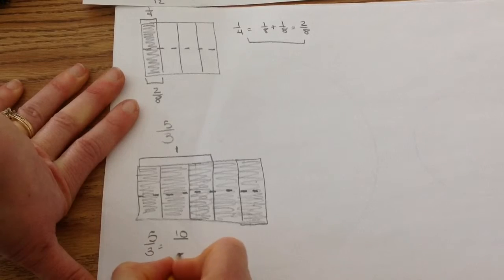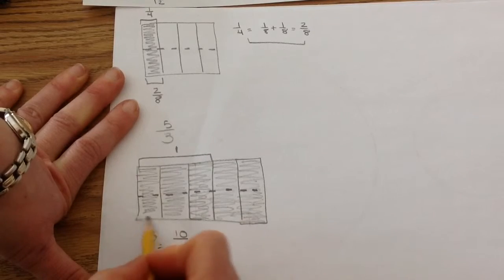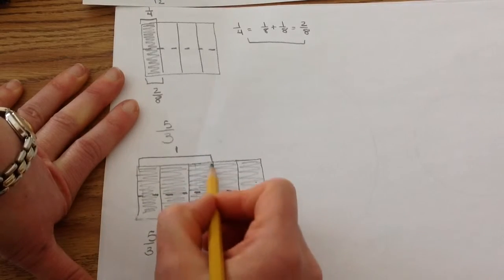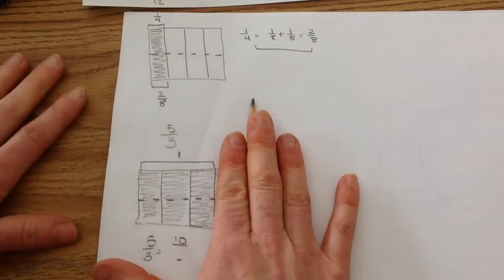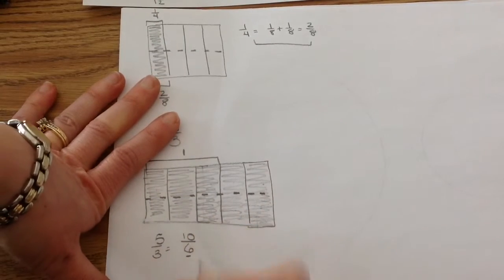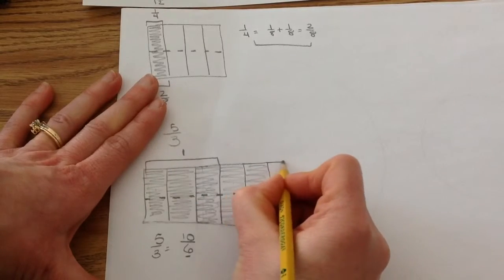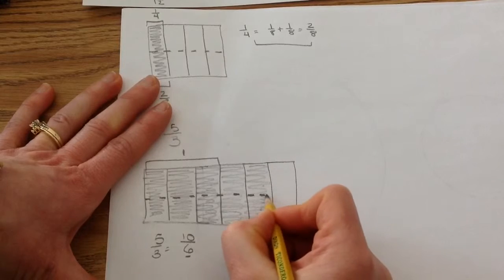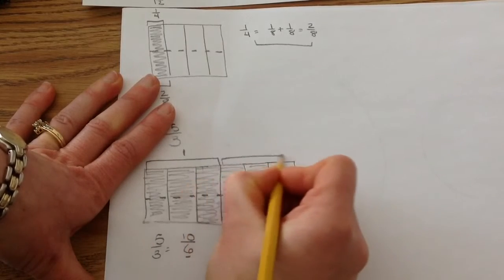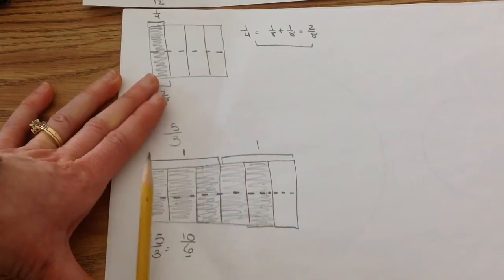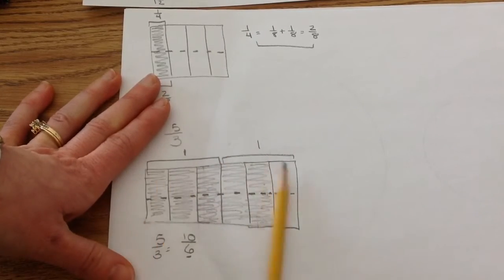Now the bottom fraction is my issue. Remember, we're looking at a whole, not all of them. We're looking at just our whole. How many pieces are in this whole? 1, 2, 3, 4, 5, 6. So I would say 10/6. Because I'm looking at the whole. Now I'm going to show you one more little thing. If I had done this to make another whole right here, this still represents 5/3 or 10/6. Because now I have 2 complete wholes.